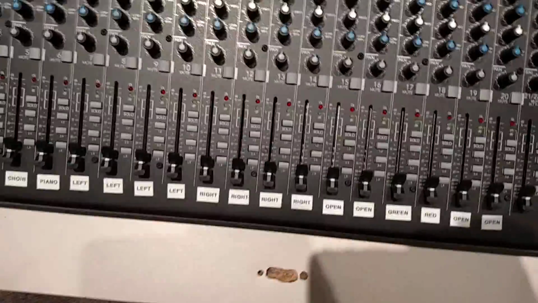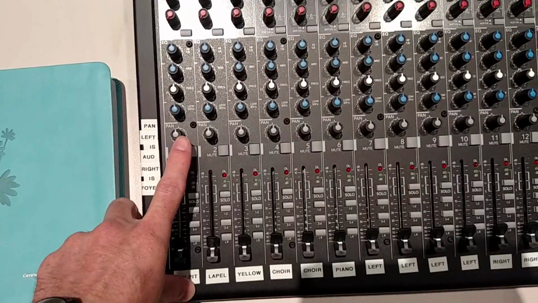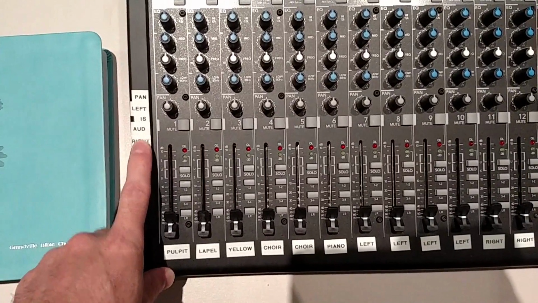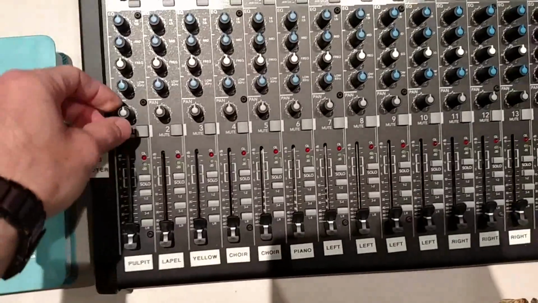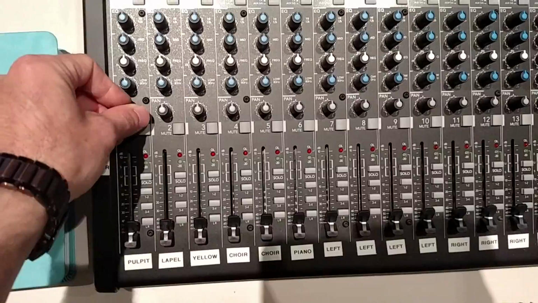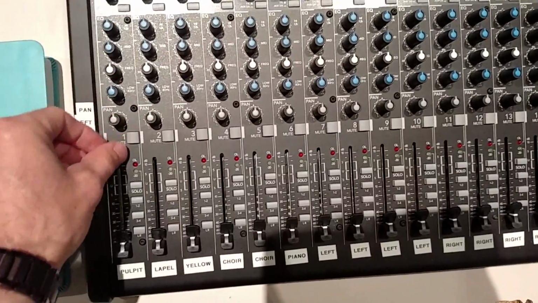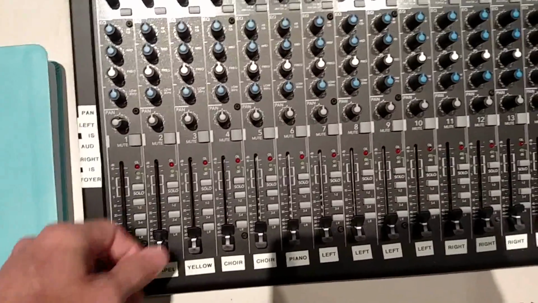All right, moving up the soundboard, past the mute mark, you've got your pan left and right. Odd means auditorium. The foyer is obviously the foyer. So if you need to pan it one way or another, there's an event going on in the foyer and you need a little bit more of the signal to go there, pan it to the right. That's about all I can say.